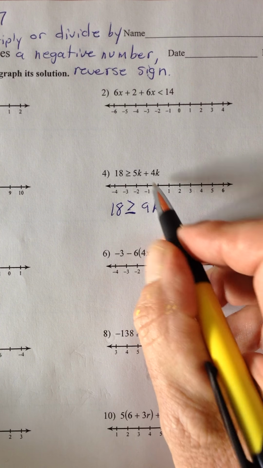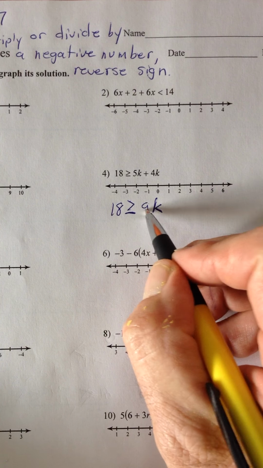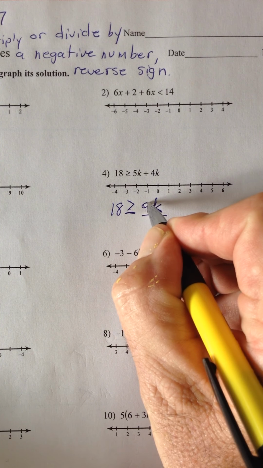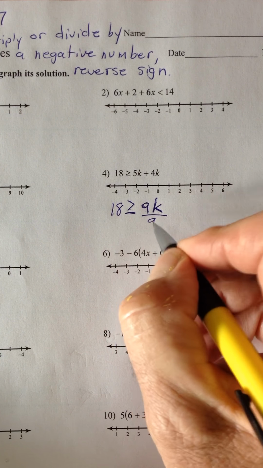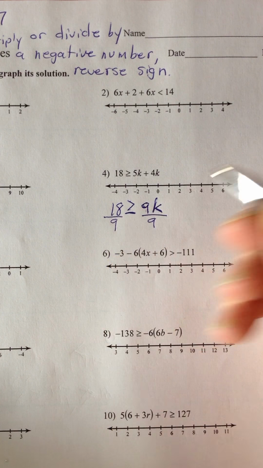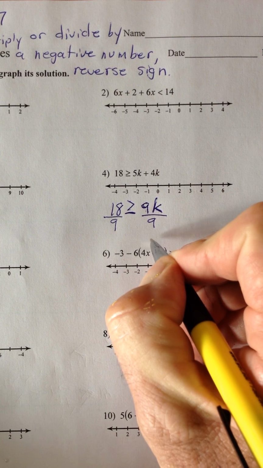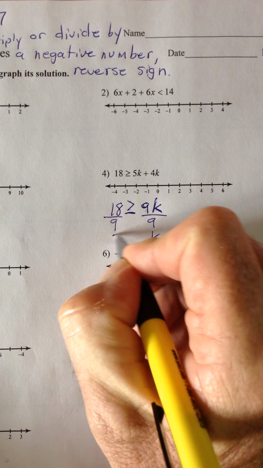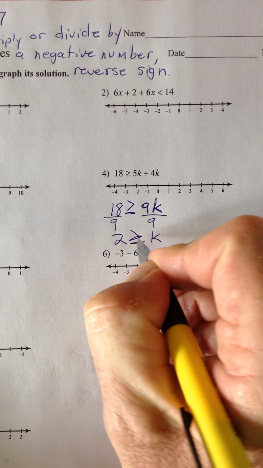So our second step is to isolate the k. The opposite of multiplying is going to be dividing. So if I go 9 divided by 9, that will make that a 1. I have to do the same thing here. So 9 divided by 9 is 1k, and then 18 divided by 9 is 2. And the symbol stays the same, it doesn't change.